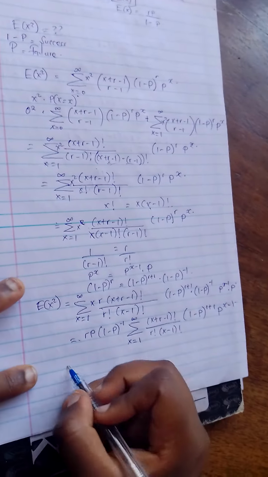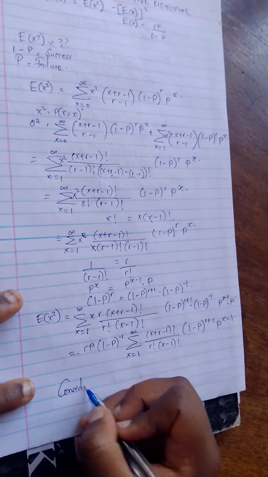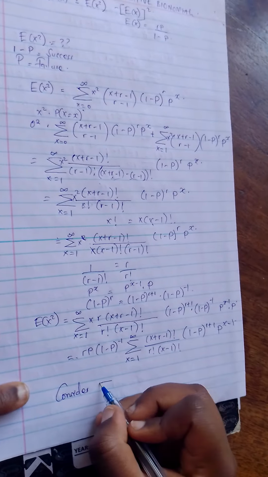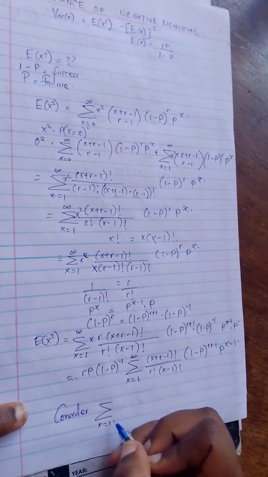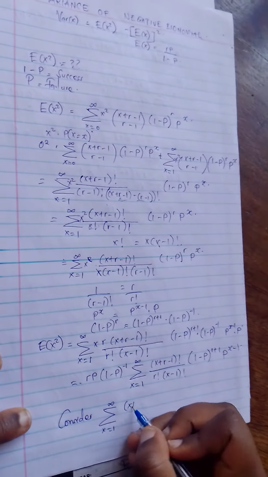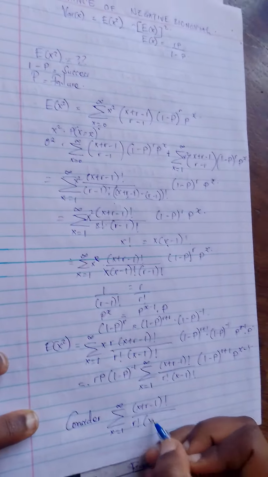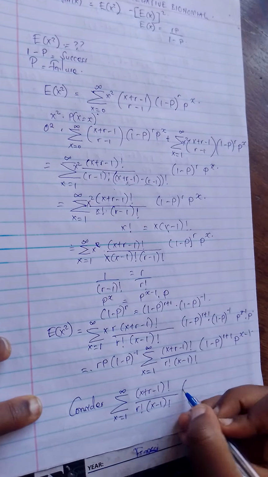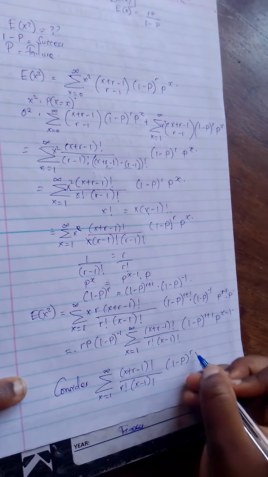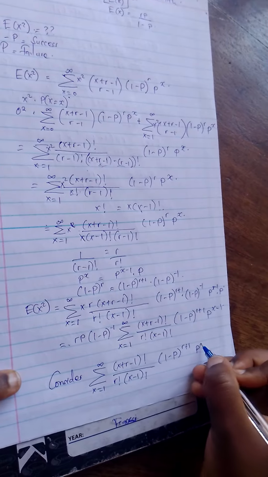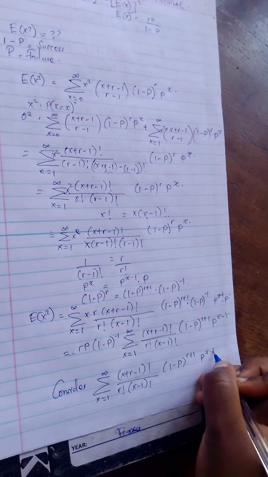We are going to first consider x equal to 1. We have (x + r - 1)!, r!, (x - 1)!, (1 - p)^(r + 1), p^(x - 1).